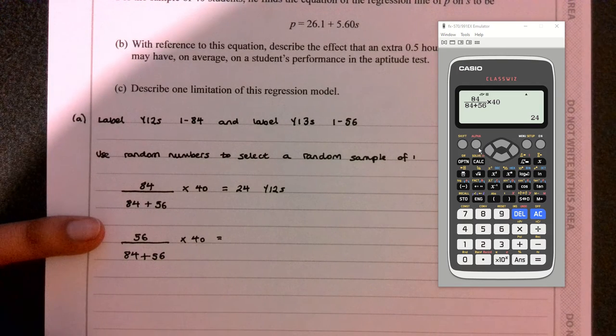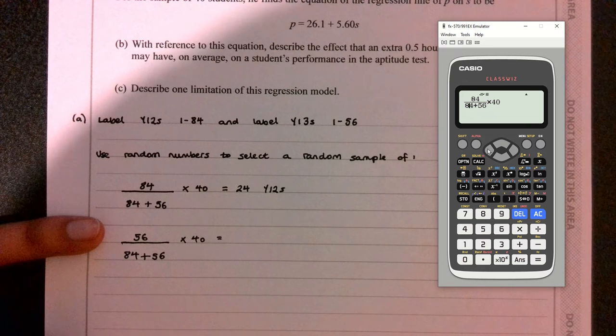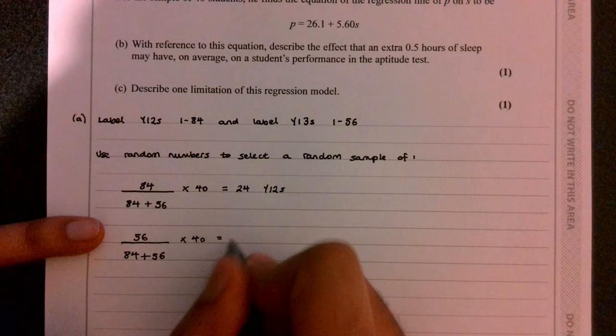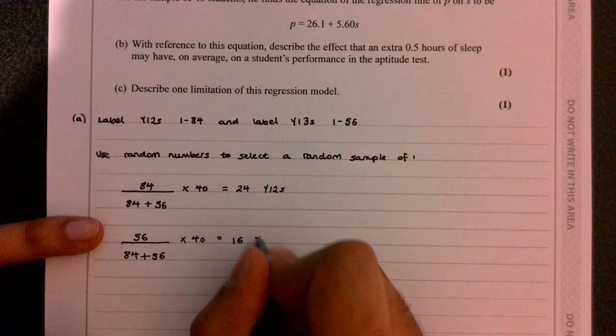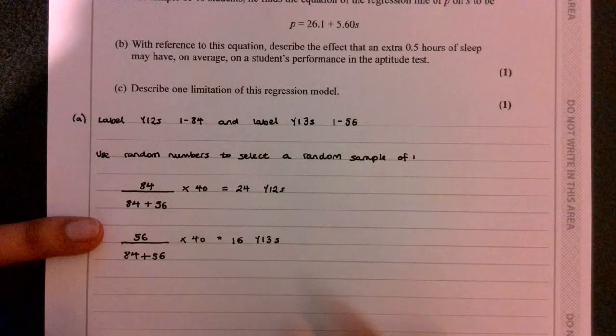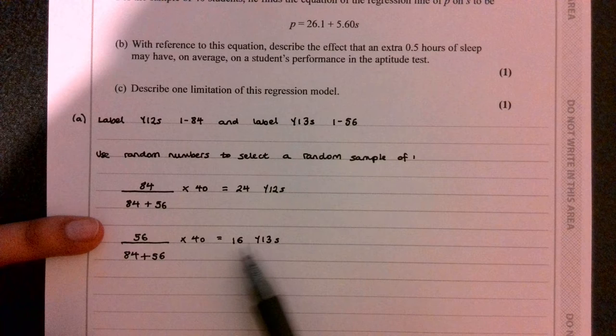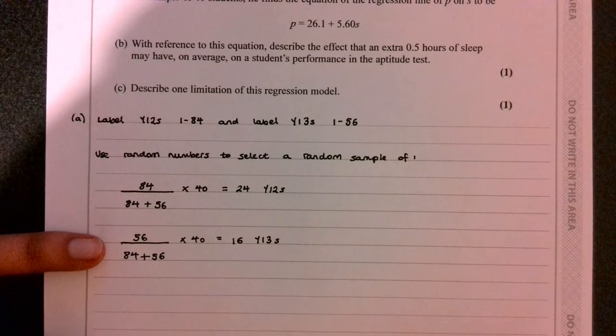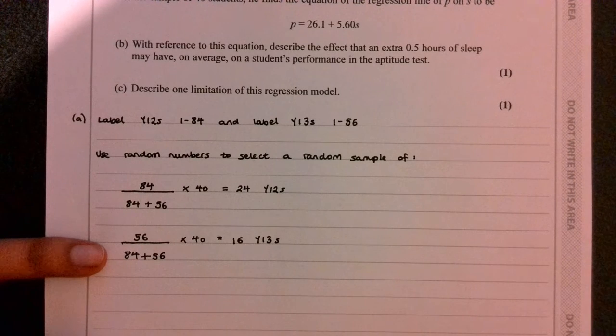So let's work this out. We change the 84 at the top to 56. The result of this is 16. So we have 16 year 13s. And you'll notice 24 plus 16 does indeed give us the 40 students. And that's all we do.